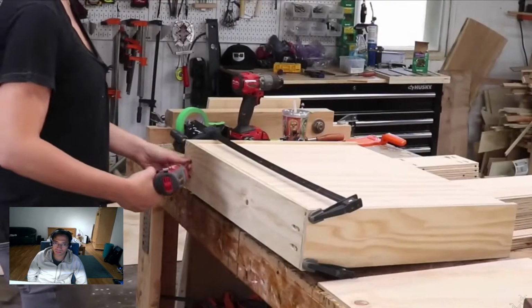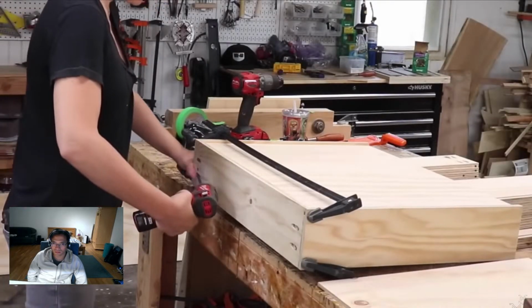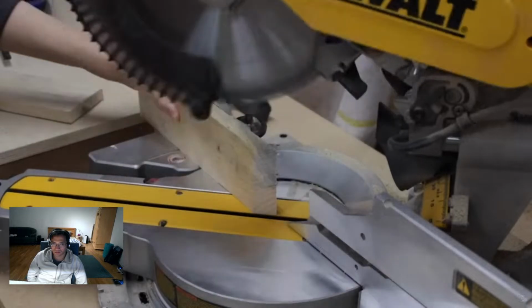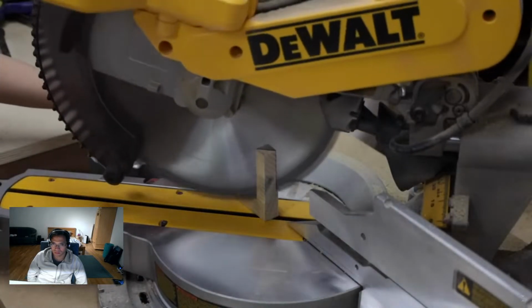Me personally, I only use pocket holes for plywood because I know it's a stable material that won't move. Pocket holes are great for building plywood cabinets. All right, moving on to mitered butt joints. Still very simple, but a little more complex because an angle is involved.